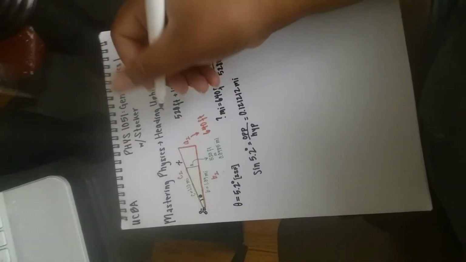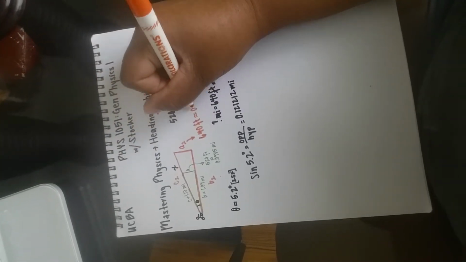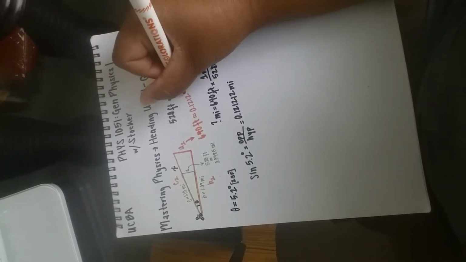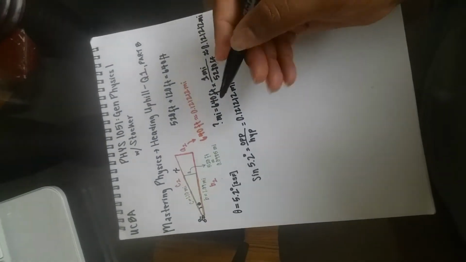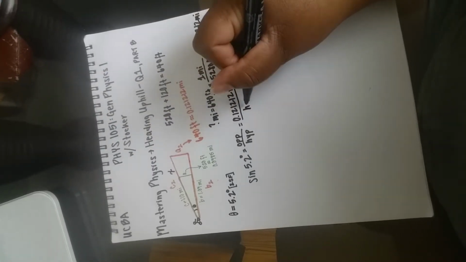I meant to go back up here and do our little approximation for A2. This is 0.121212 miles over the hypotenuse.